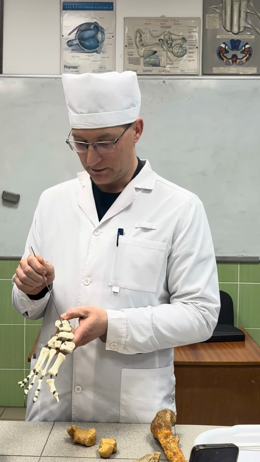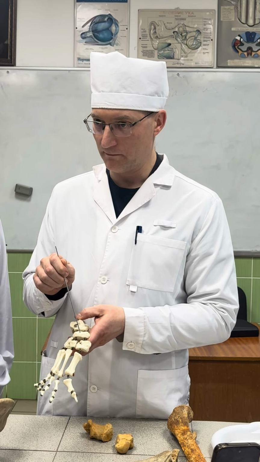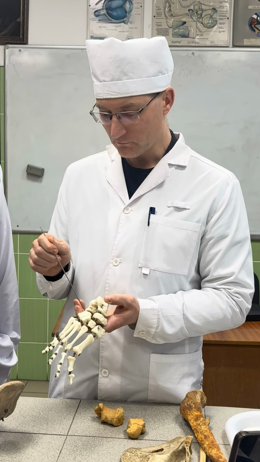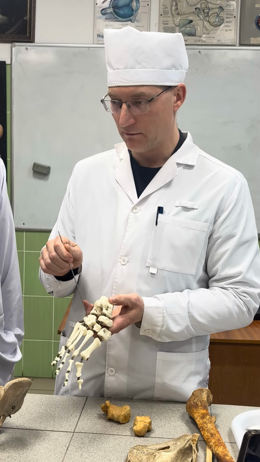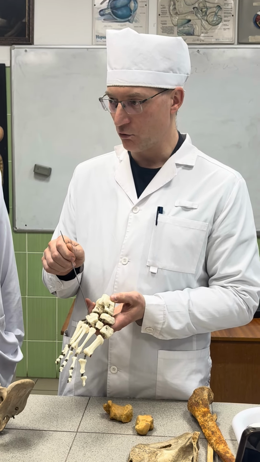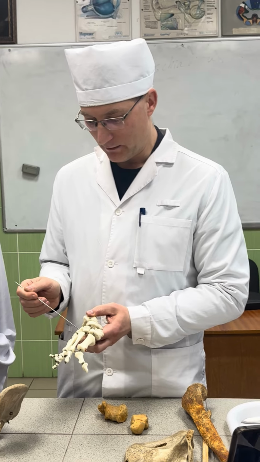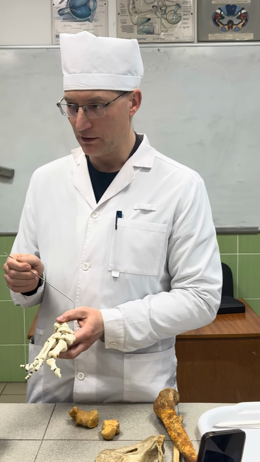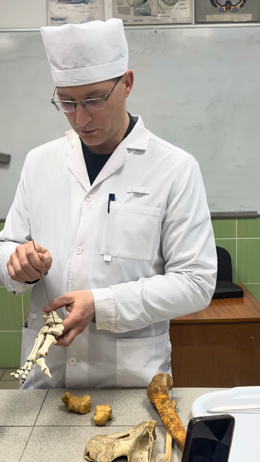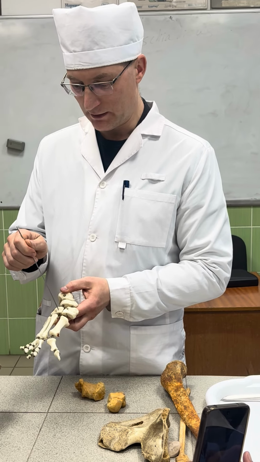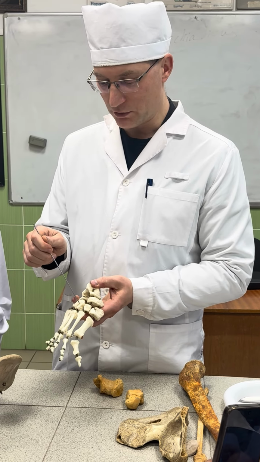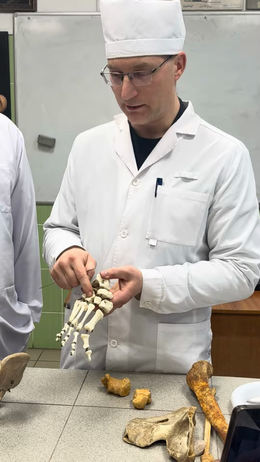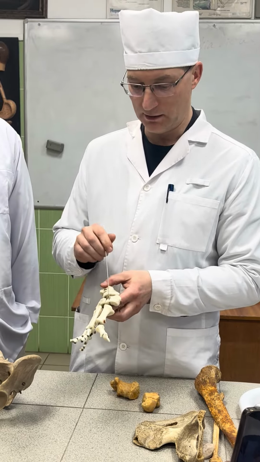So in front of the talus we have the navicular bone, os naviculare. In front of the calcaneus we have the cuboid bone, os cuboideum. And then we have 3 cuneiform bones: os cuneiforme mediale, os cuneiforme intermedium, os cuneiforme laterale. The intermedium is in the center, the medial on the medial side.